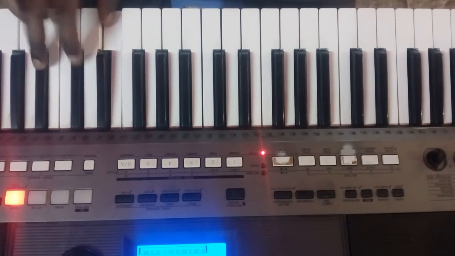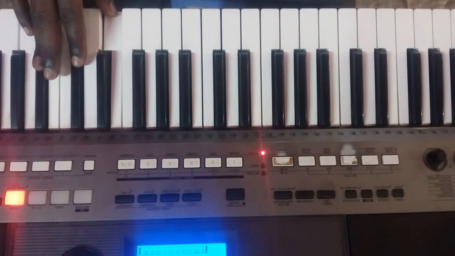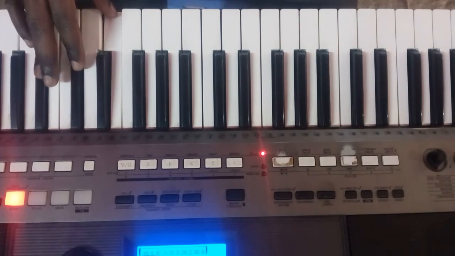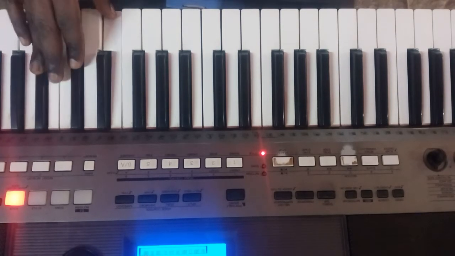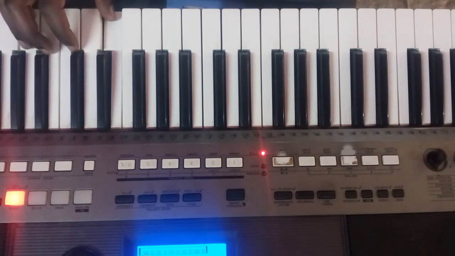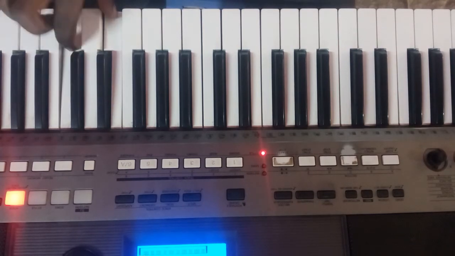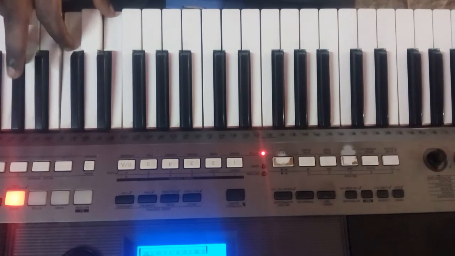So this is a C diminished chord, if you're in the key of C. Then an augmented chord is simply formed by the first degree, the third degree, and then you take the sharp of the 5th degree.